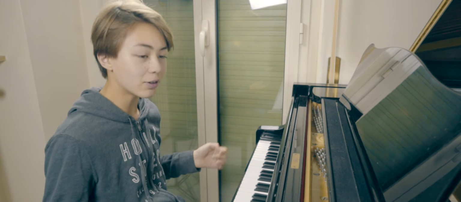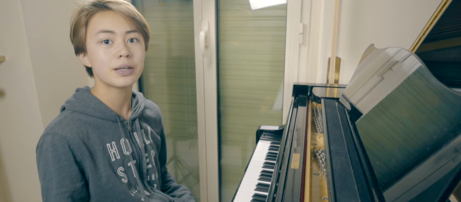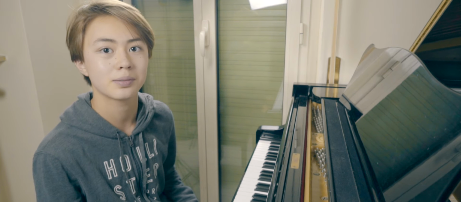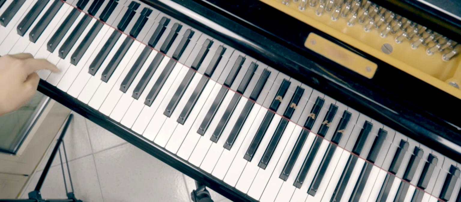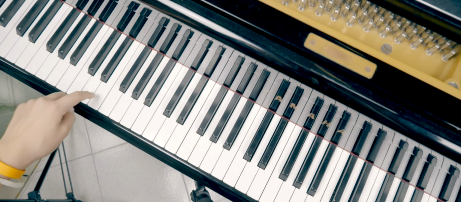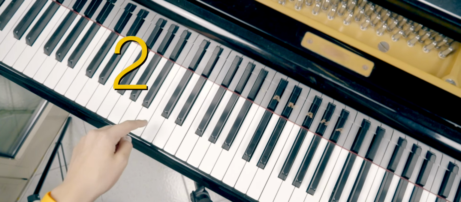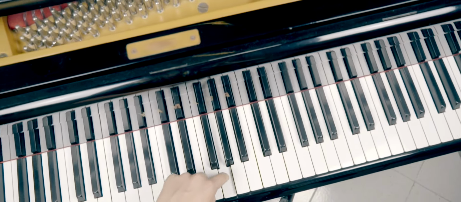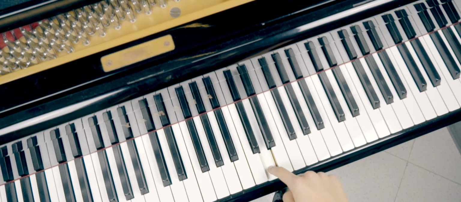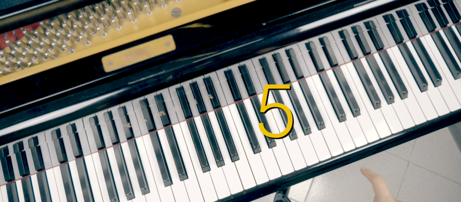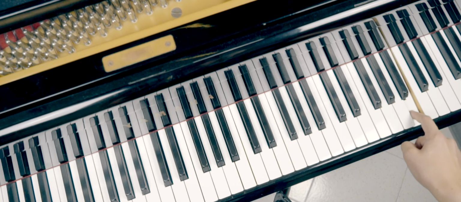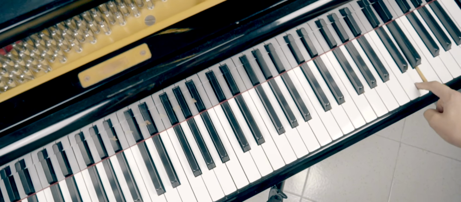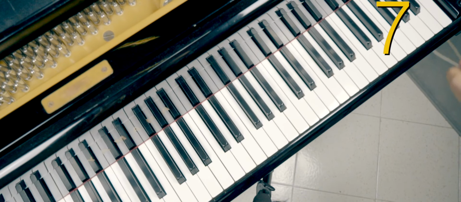And there are 7 octaves on the keyboard that repeat this sequence 7 times. 1, 2, 3, 4, 5, 6, 7.